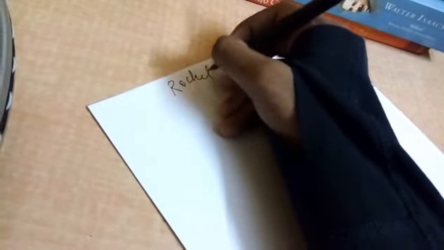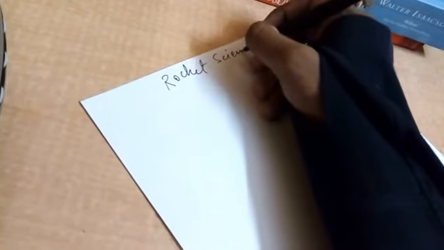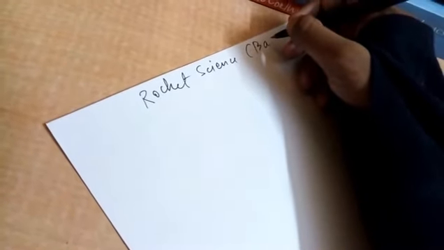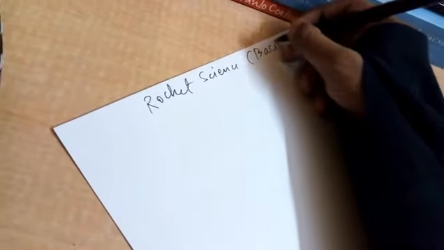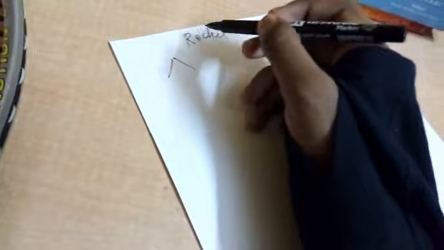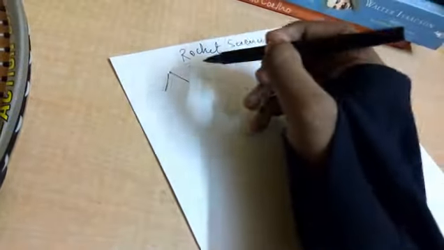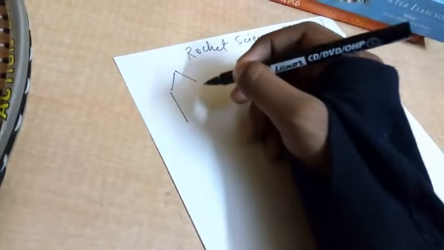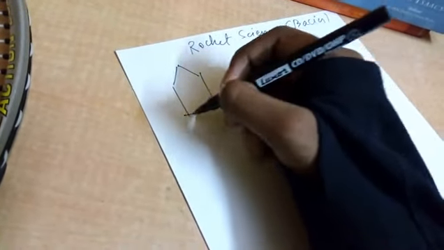Well, let's start. Rocket science, the basics. The advances will follow in the coming videos. Okay, this is rocket science. The whole concept of rocket science depends on the rocket itself, so let's learn something about the rocket, what it is exactly.